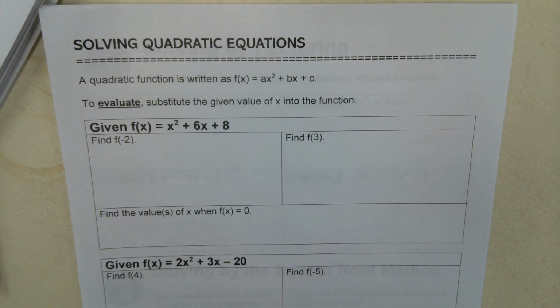We're very quickly going to go through quadratic functions, or solving our quadratic equations. I'm going to make this short, sweet, and simple, and you should have some time today to work on homework, since many were not complete on Friday. So here we go. Quadratic functions.